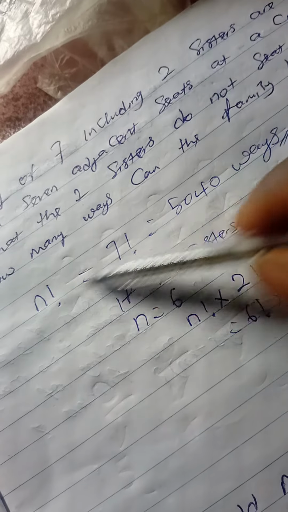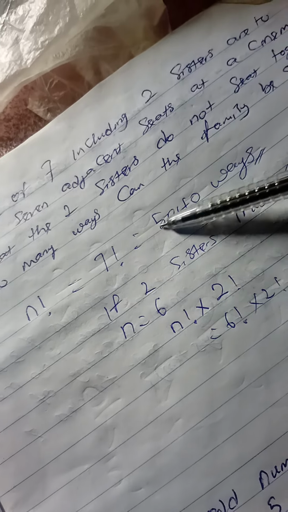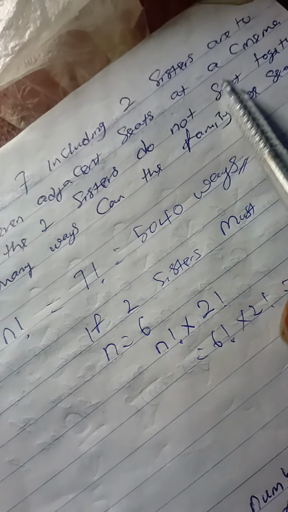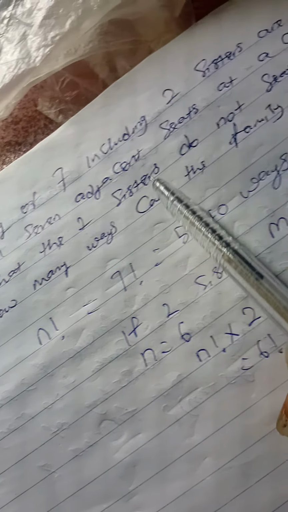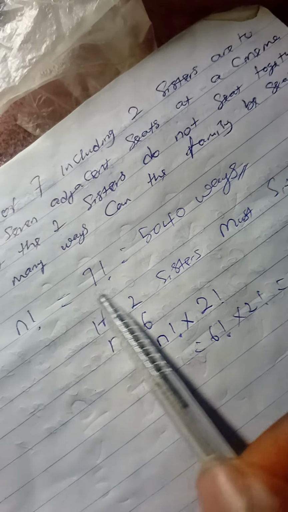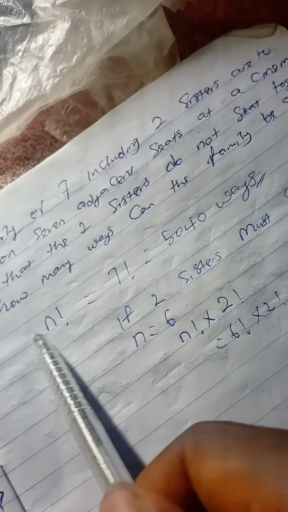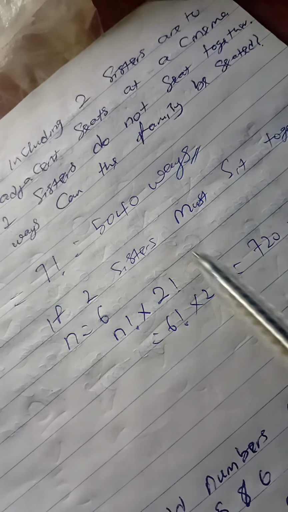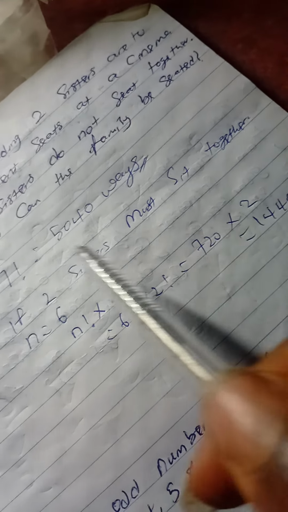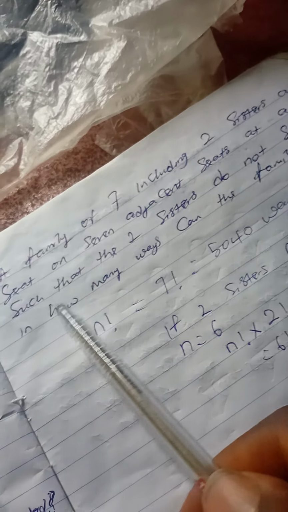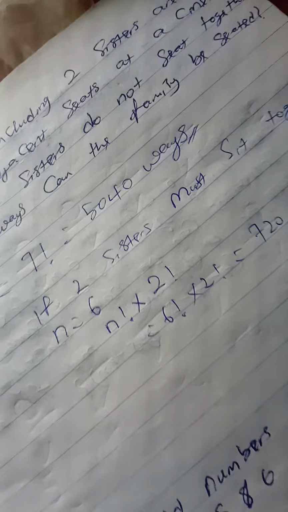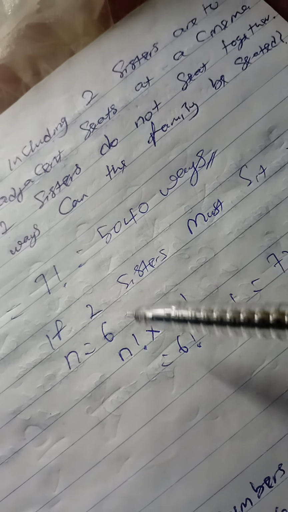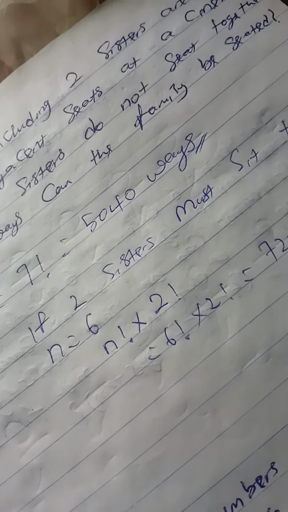Now, if there is no condition at all, if all of them must just sit one by one, then there is nothing like no one must sit together. But this one says the 2 sisters do not sit together at a cinema. Now, I need to find the number of ways that all of them can sit first without a condition, then find the number of ways that 2 sisters must sit together. So I will now subtract this from this. Then the result will give me such that 2 sisters do not sit together. If you remove such that 2 sisters must sit together from the whole thing, the result will be such that they must not sit together. Do you get what I'm saying?